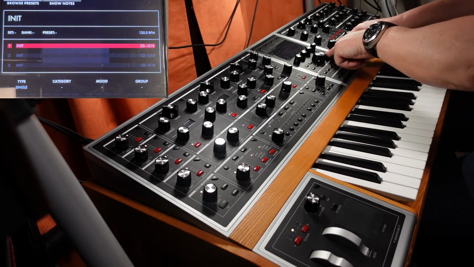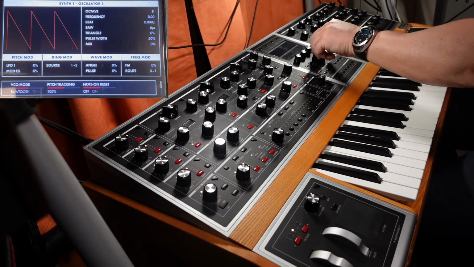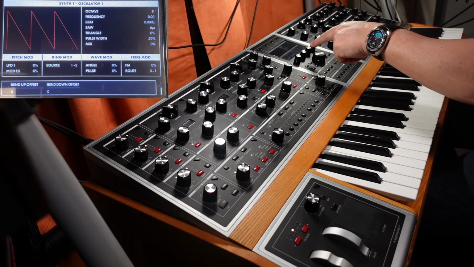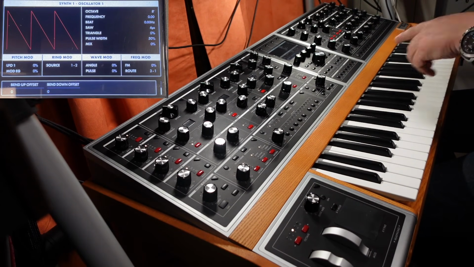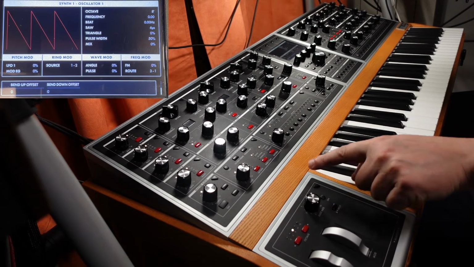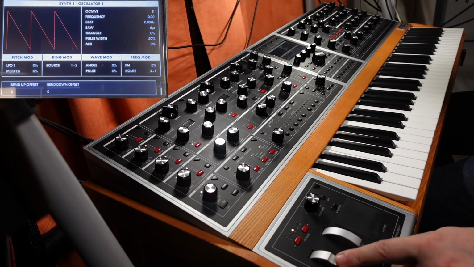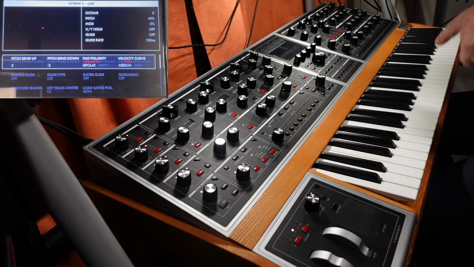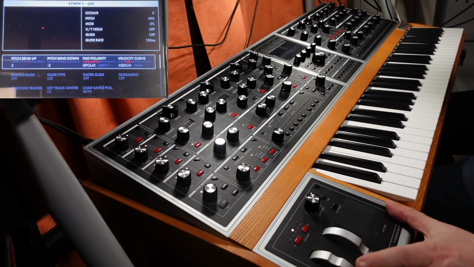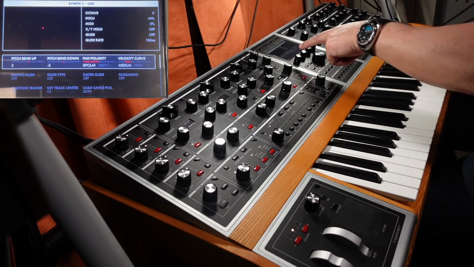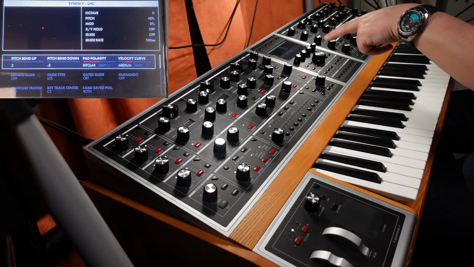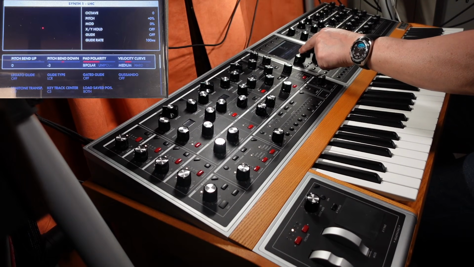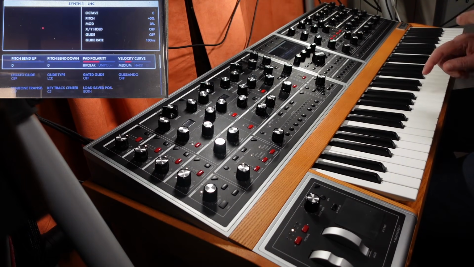Another thing about the oscillator is this one. If we go down, we will see bend up offset and bend down offset. This is related to the bend up and down of the pitch bend. If you go on the more page of the left hand control, you will see that the pitch bend is set by default to 2 semitones up and 2 semitones down. Let's put this to 0, so nothing will happen.